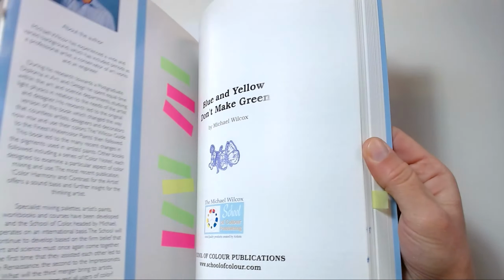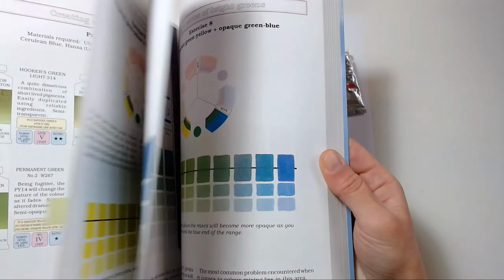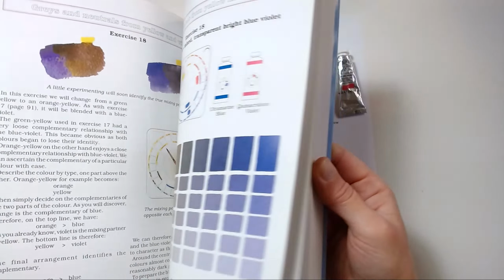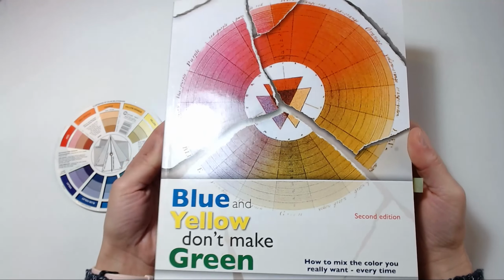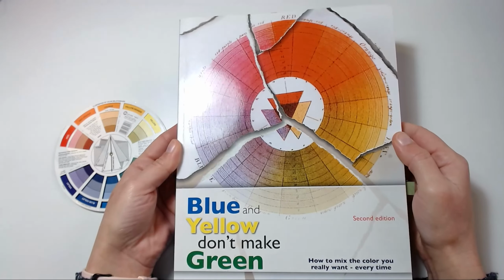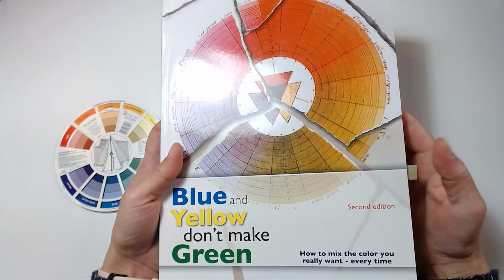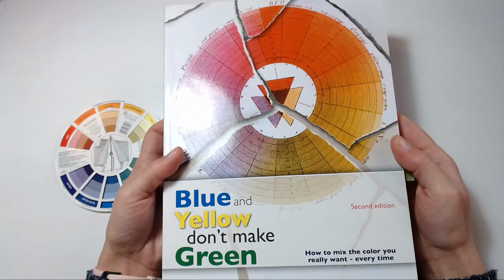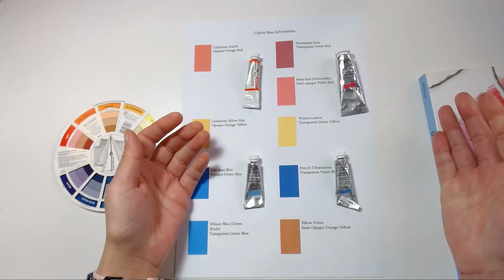And this book goes over what I just said, but in lots more detail, and there are lots of exercises. So if you are interested in finding out more about color bias, you can buy this book. I think you should find it on Amazon. There is also a Michael Wilcox website. You can have a look there. And of course, you can always experiment with your colors.